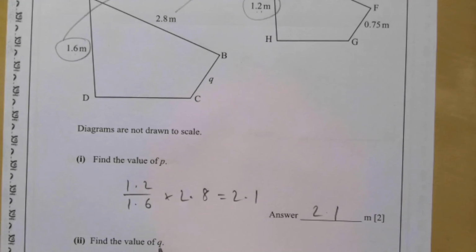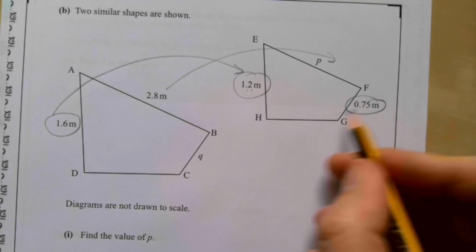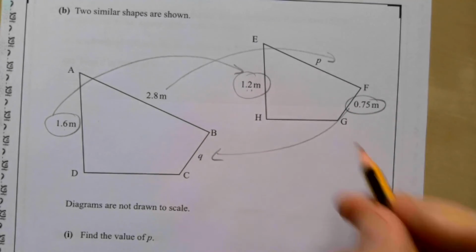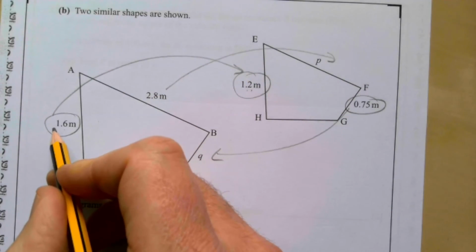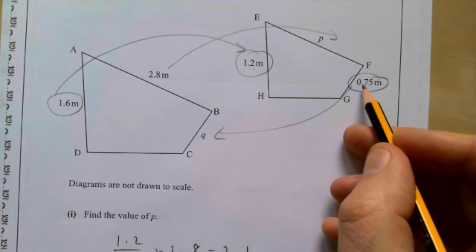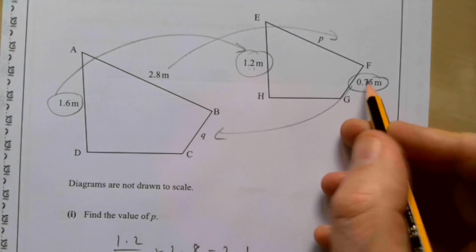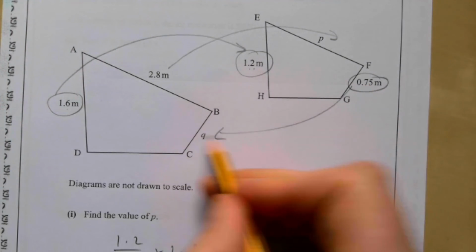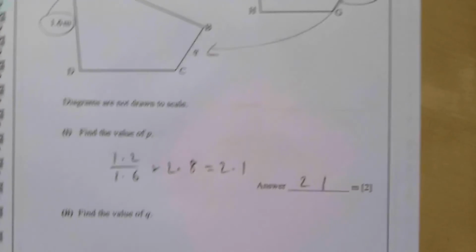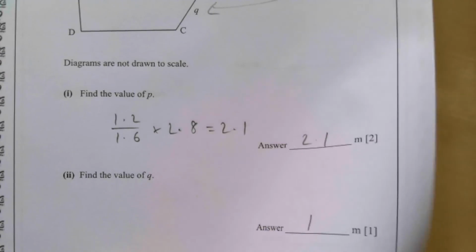Find the value of Q. Well, again, we have our 0.75 and we're trying to get to here. So how do we get from here to here? Well, again, if this is 3/4 of this one, this is going to be 1. You could divide by 3 and multiply by 4 to work it out. But our value of Q in this case will be 1.